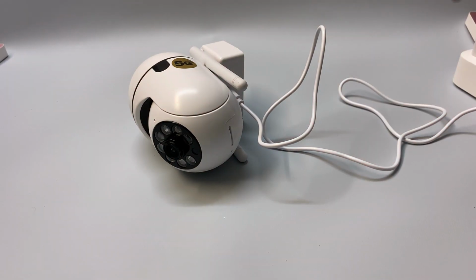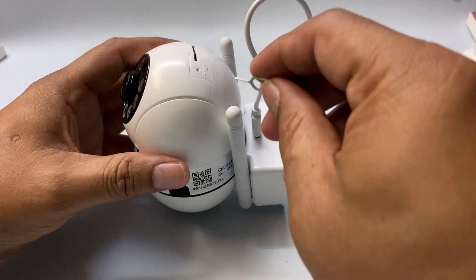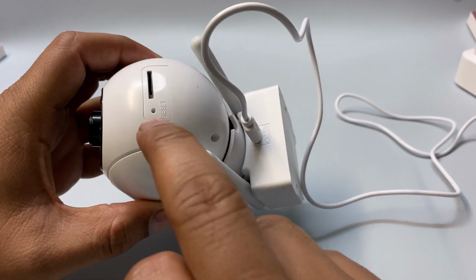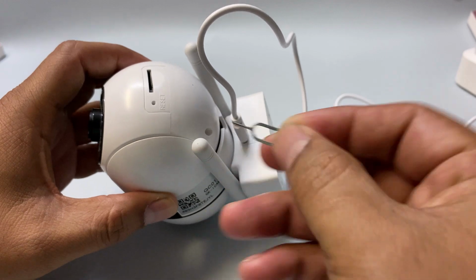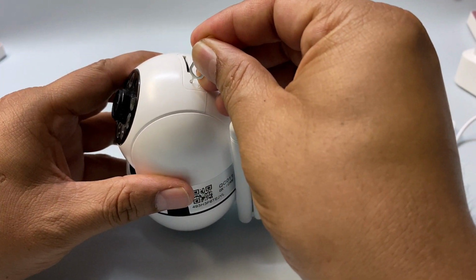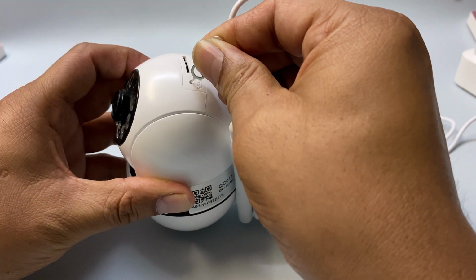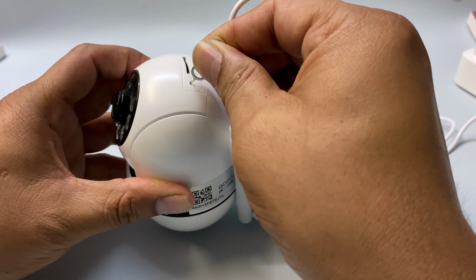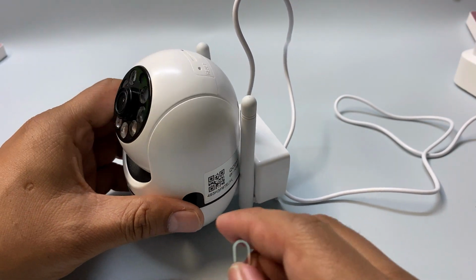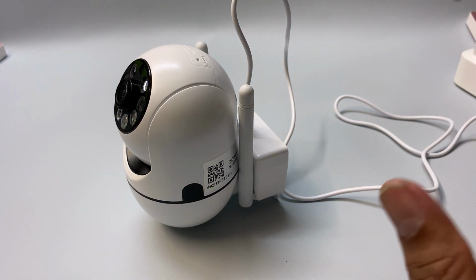If for some reason the camera doesn't scan the code, then maybe you need to reset the camera. How can you reset the camera? Did you see there's a reset button here? Take something like this and press and hold. You can feel something here. Press and hold, then the camera will reset. You can see, reset successfully. It said to wait for camera rebooting. Reset successfully. So if there is an issue, then you can reset the camera, then it will definitely work.